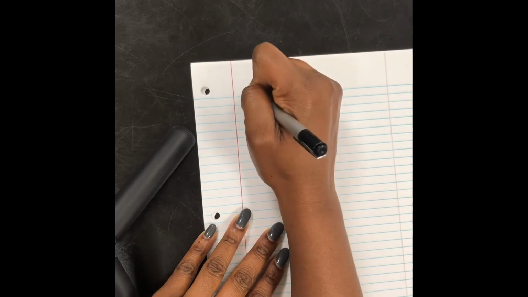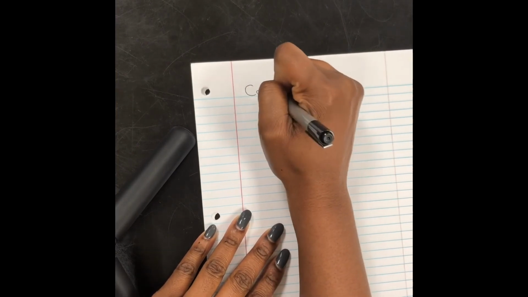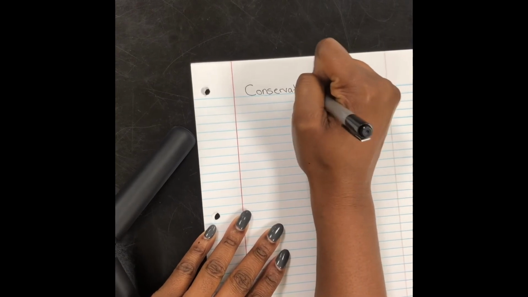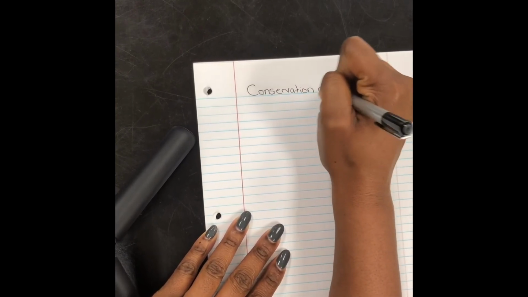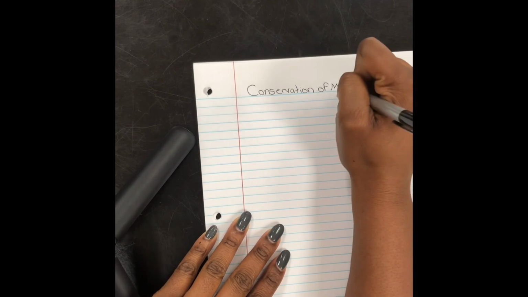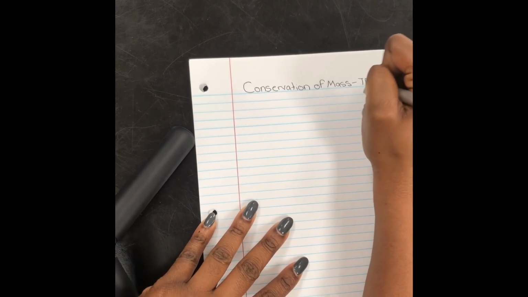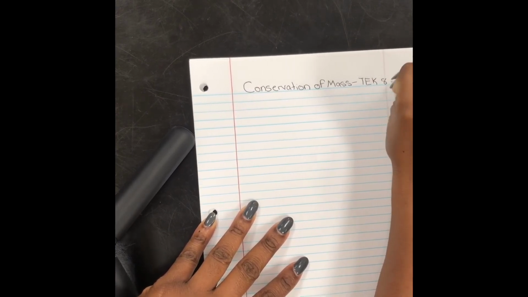Today's topic is going to be the conservation of mass. The conservation of mass. And this is going to be TEK 8.5E.